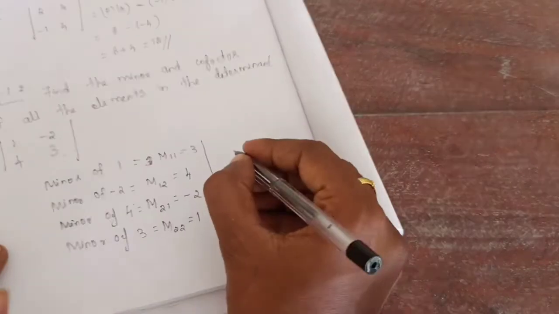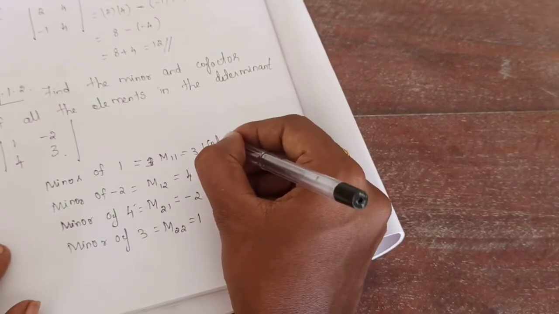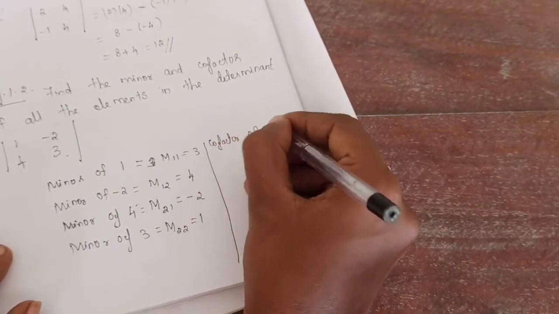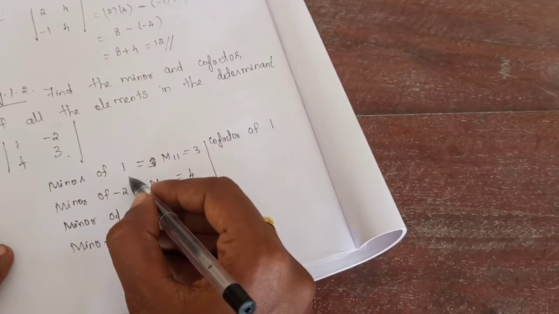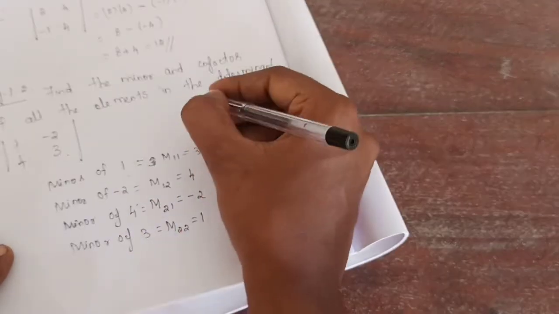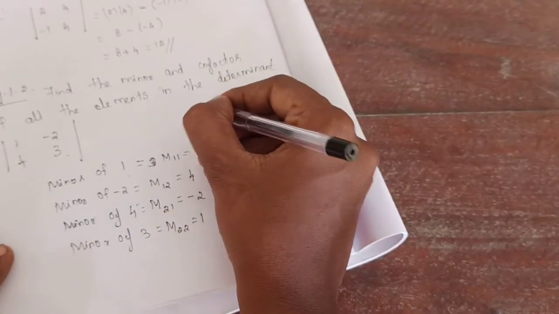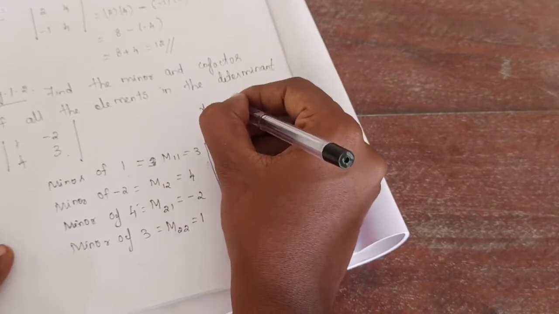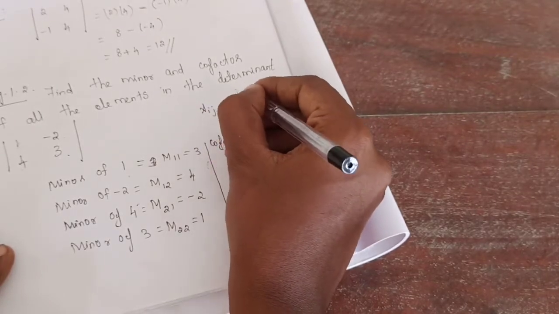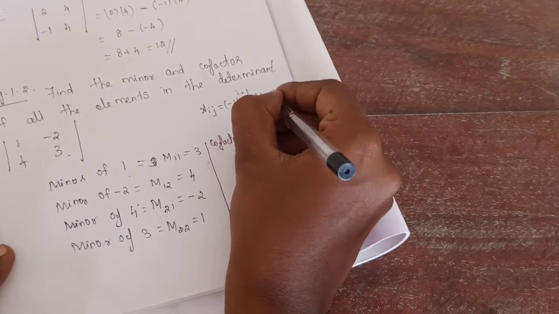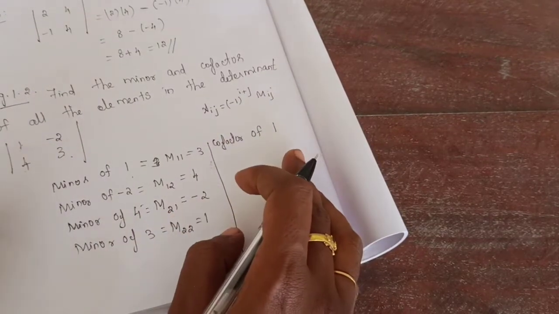Here itself I am finding the cofactor. Cofactor of 1: the minor of 1 we have found out. For the cofactor, I have explained one formula, that is aij is equal to minus 1 the whole power i plus j into mij. This is the formula we are going to use.